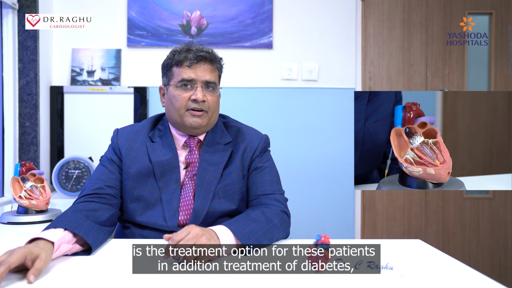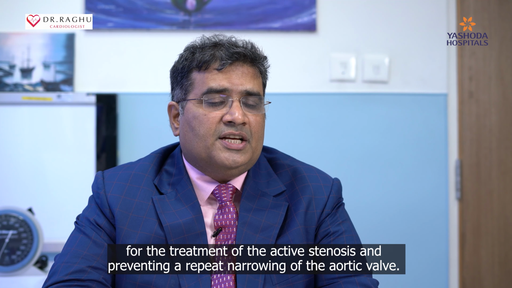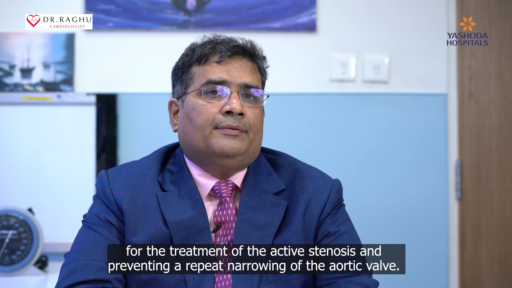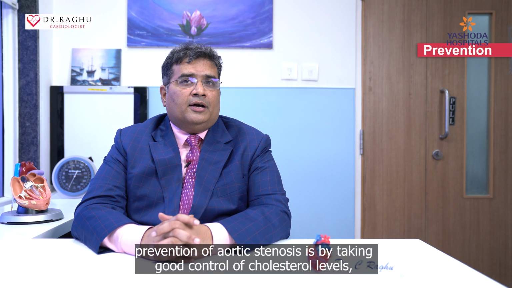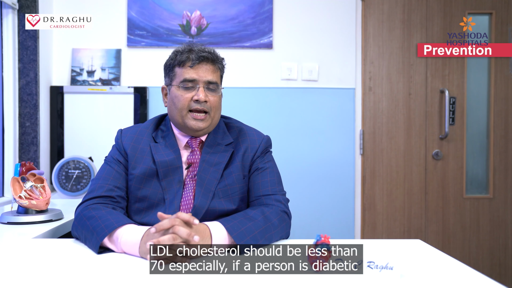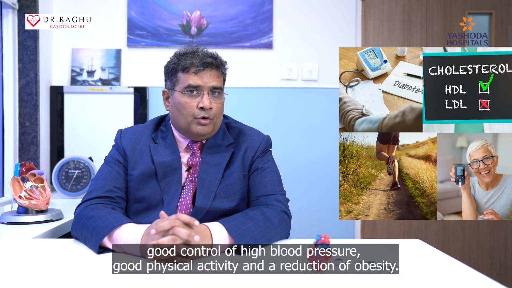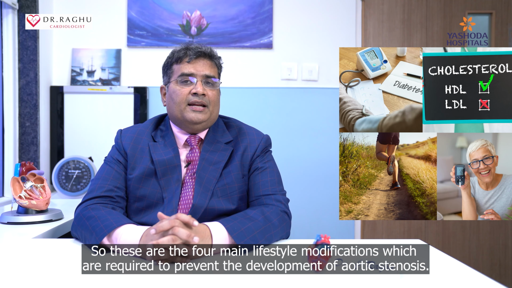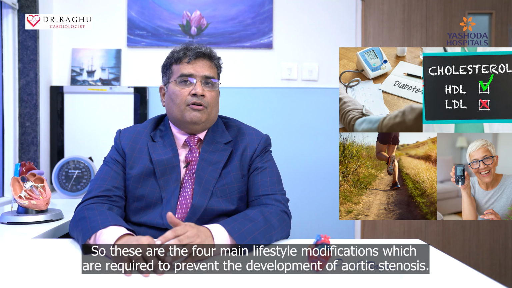In addition, treatment of diabetes, hypertension, obesity and lifestyle modifications are essential for the treatment of aortic stenosis and preventing a repeat narrowing of the aortic valve. Prevention of aortic stenosis is by taking good control of cholesterol levels. LDL cholesterol should be less than 70, especially if a person is diabetic. Good control of high blood pressure, good physical activity, and reduction of obesity. These are the 4 main lifestyle modifications which are required to prevent the development of aortic stenosis.